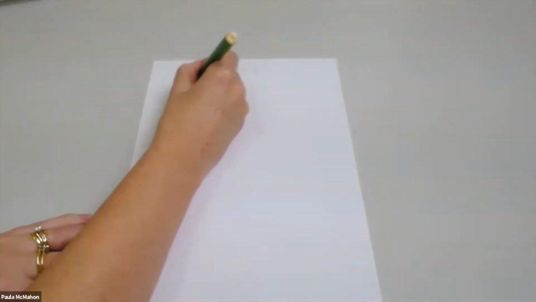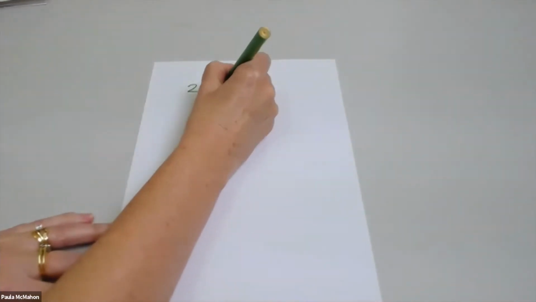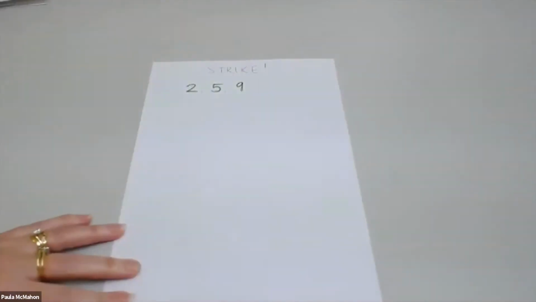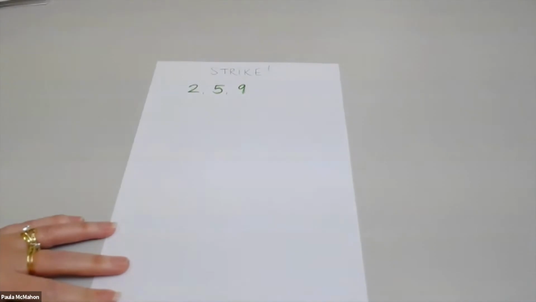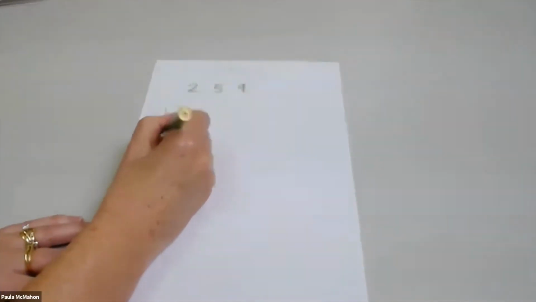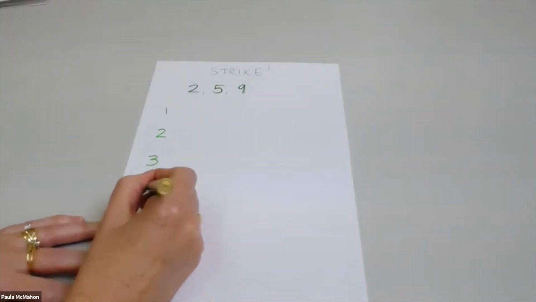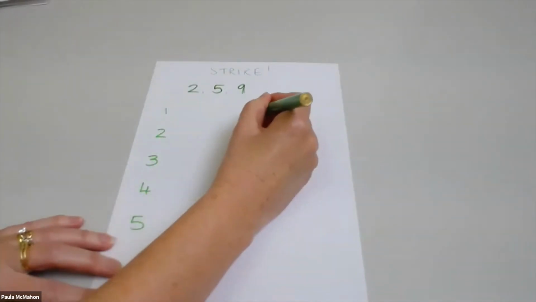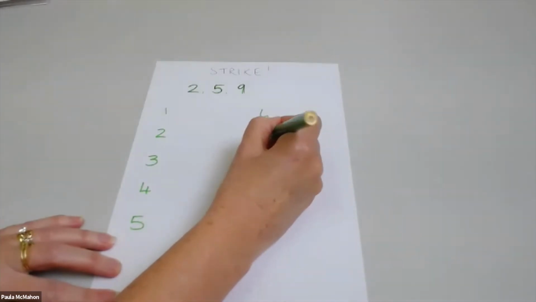Here's the rules. I'm going to use my texters because they obviously show up a little better. Just going to go over these. 2, 5, and 9. Now, we need to use those digits and use any mathematical symbols we know of so that we can get the answers.